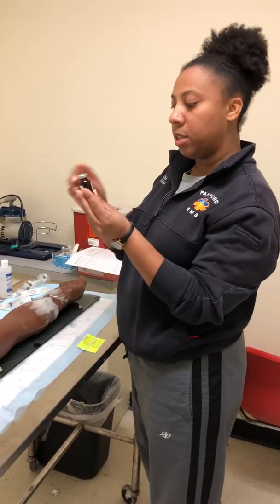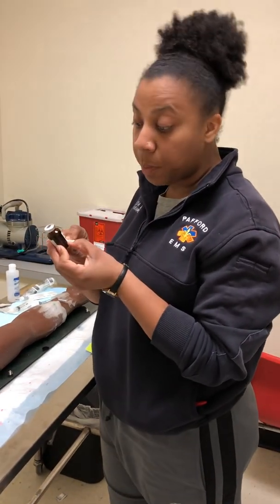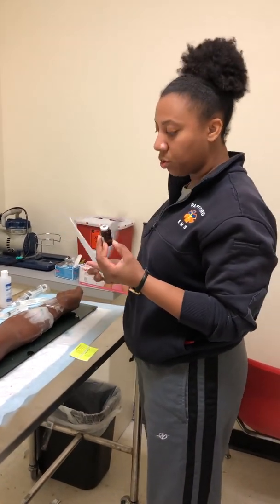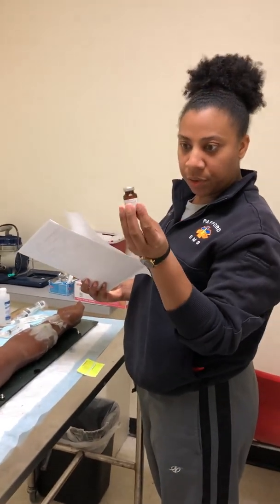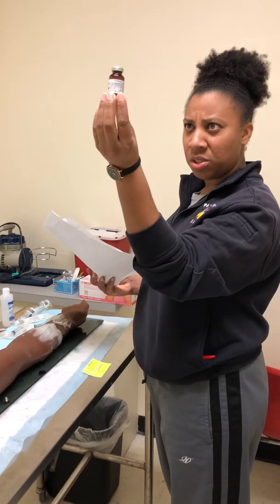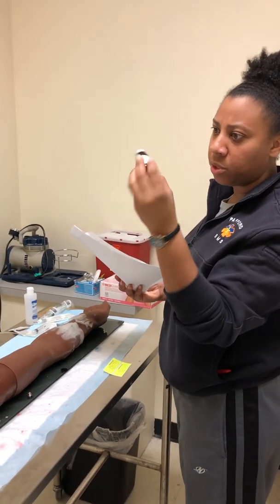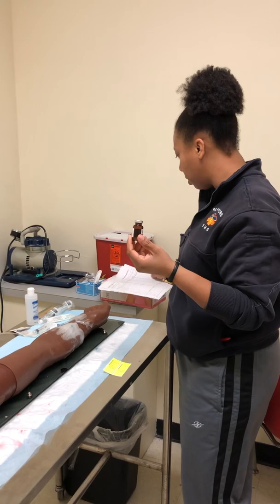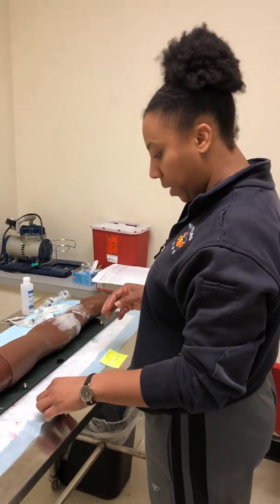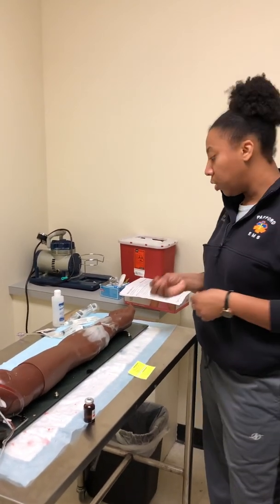Okay, look at my Lasix. Check all my rights, make sure it is not expired, make sure it's the right medication compared to the physician's order. Check for any type of breakages in the seal or anything. Check to make sure there are no particulate or particles inside, and just to make sure it is the right medication.